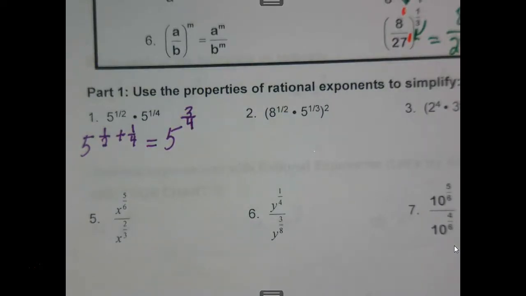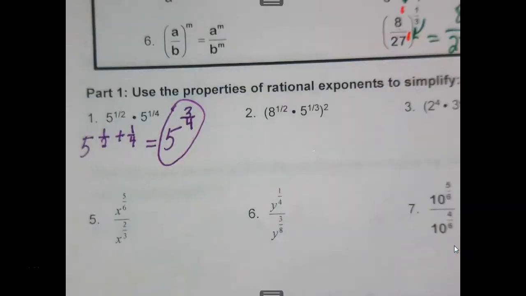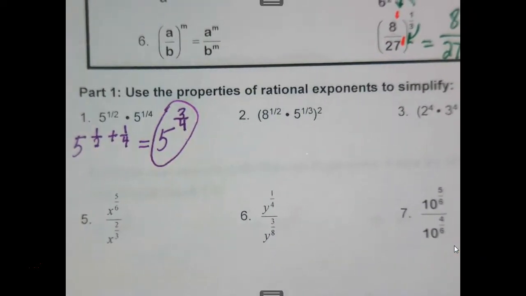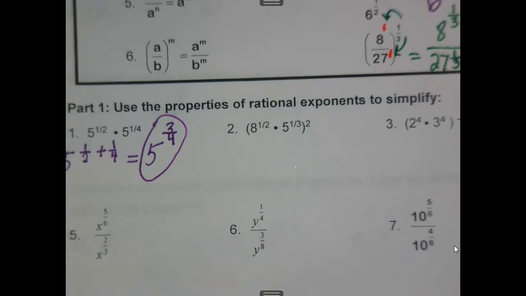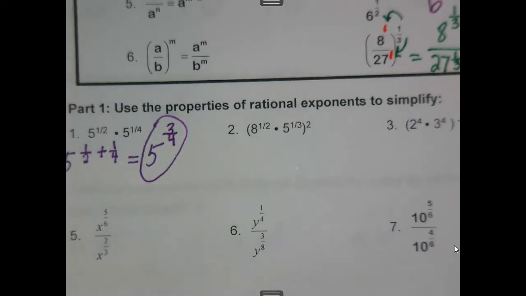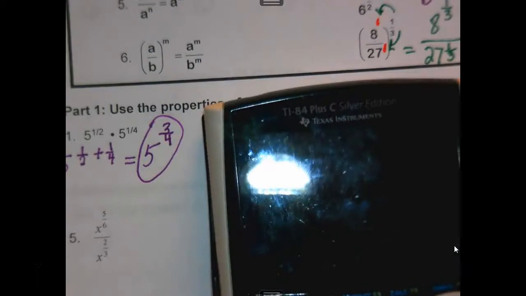Can I simplify this? No. So that's my answer. Okay, we're just going to put it in a calculator.